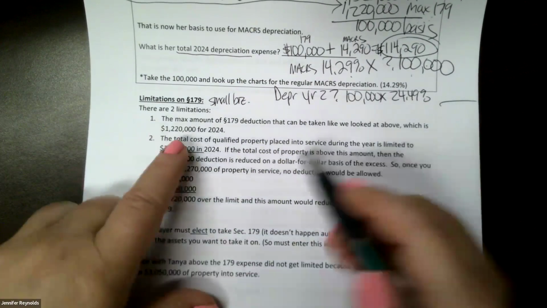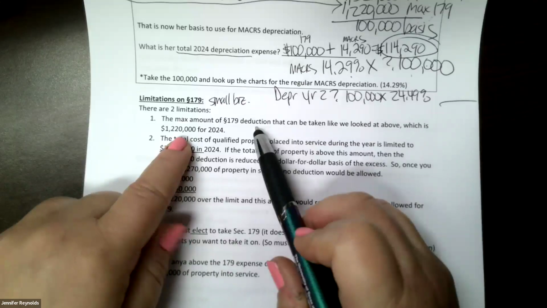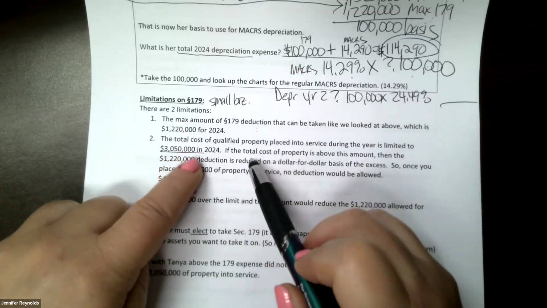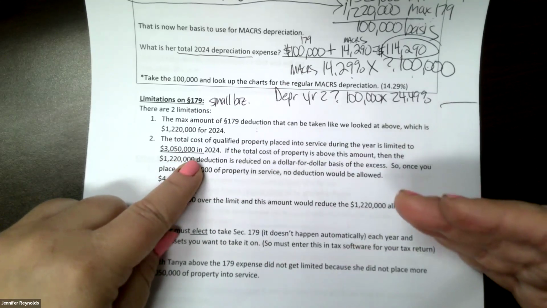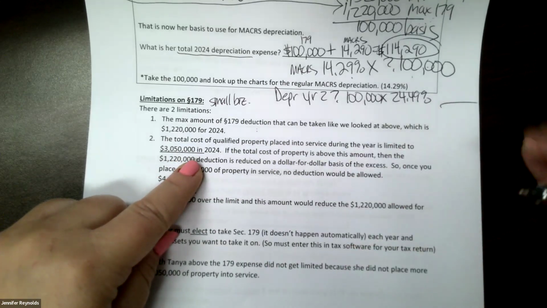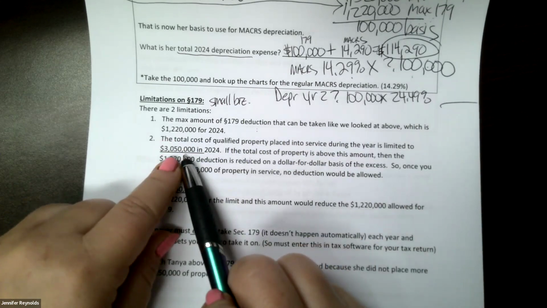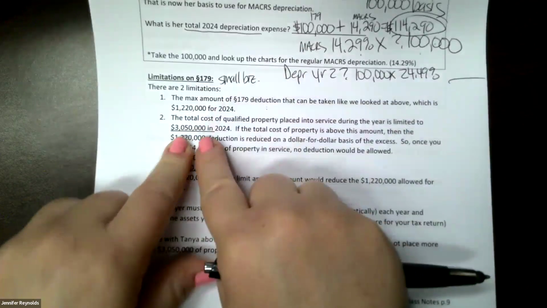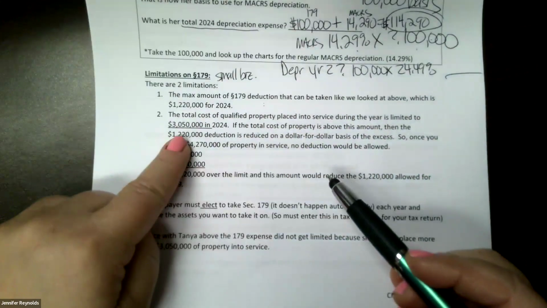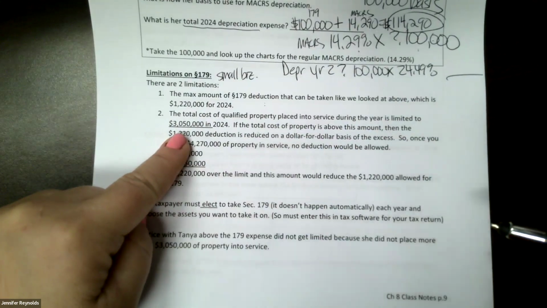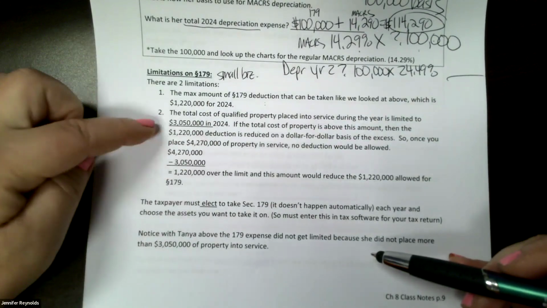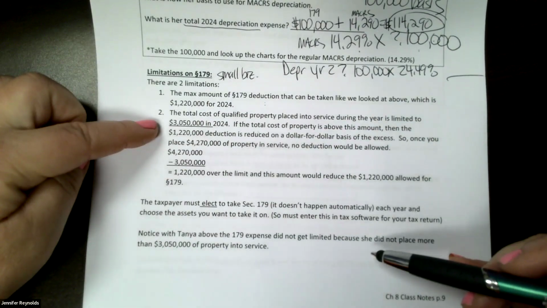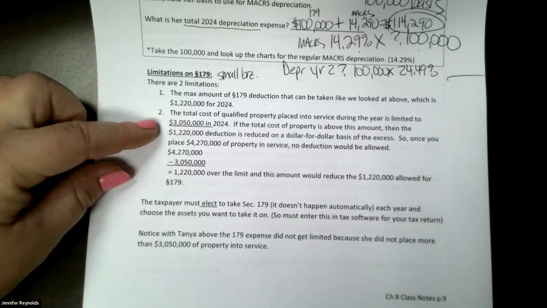So the max amount of the actual expense you can take is the 1.22, but you are also limited based on how much property you placed into service during the year. This is already written in for you. You don't have to memorize it. I will give you this on an exam. If you place more than $3,050,000 of property into service in 2024, Congress goes, uh-oh, you're not a small business anymore.